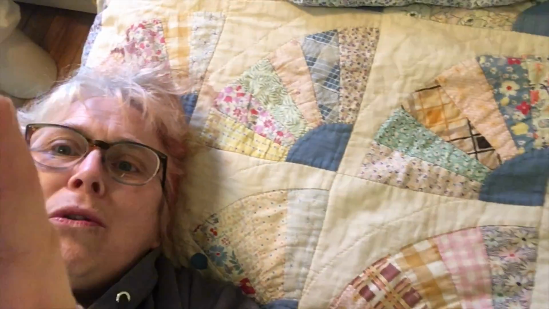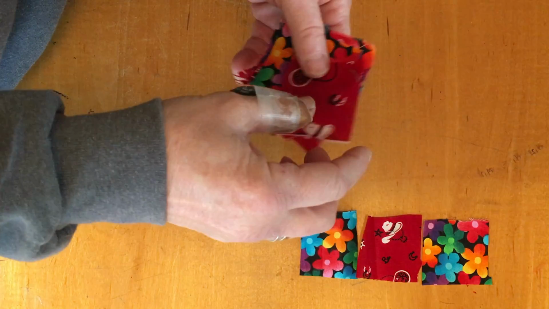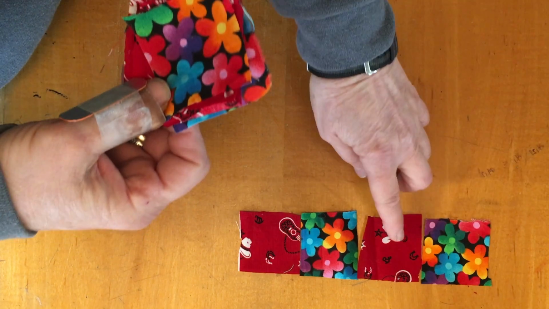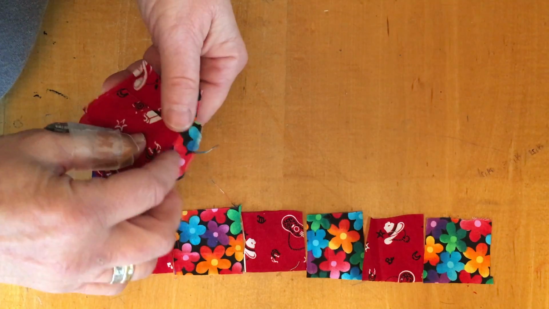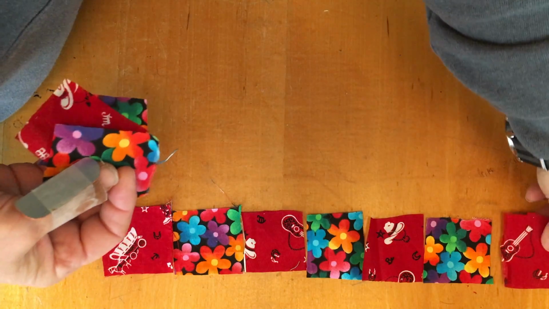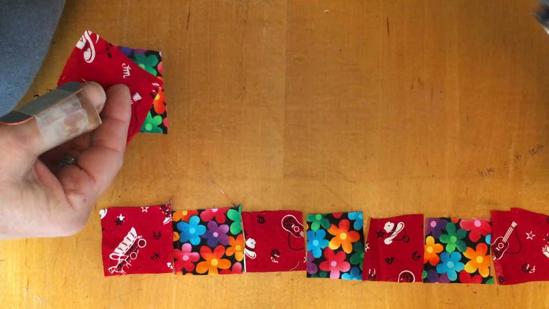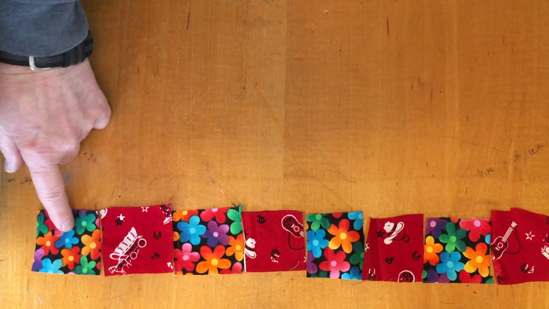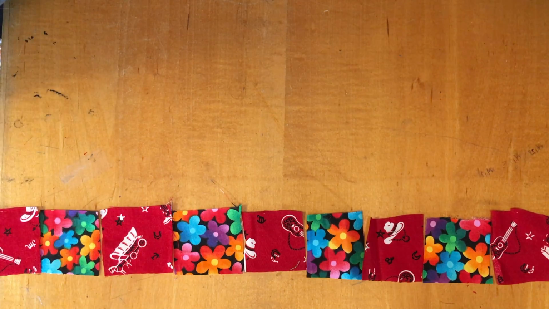Okay, don't go away. So I was thinking about those quilts upstairs, so I found some fabric. I have a very simple pattern here. Flowers, red, flowers, red. The cool thing about a pattern is that you can build it at both ends. So I know that next to every flower is going to be a red square. Next to every red square, there's going to be a flower. And I can keep going on and on.